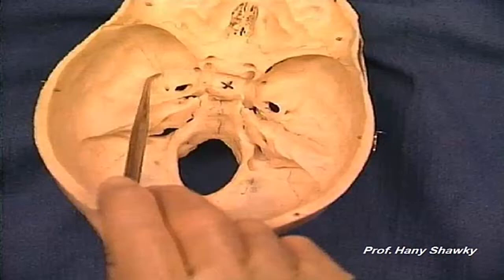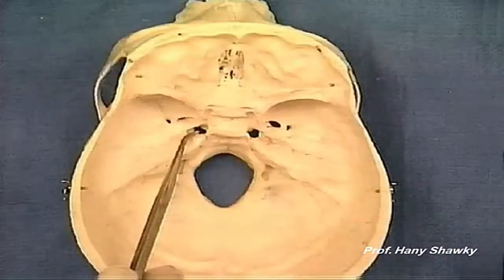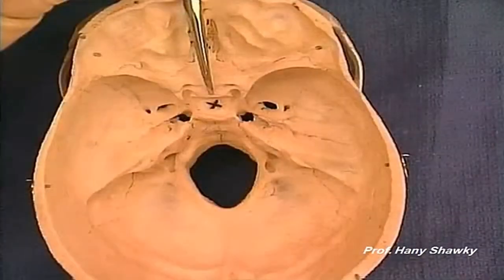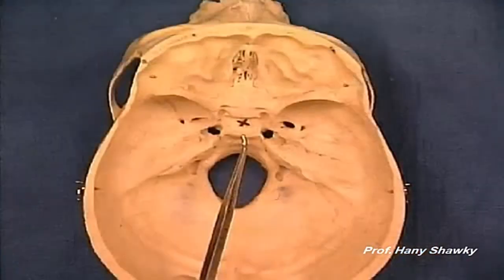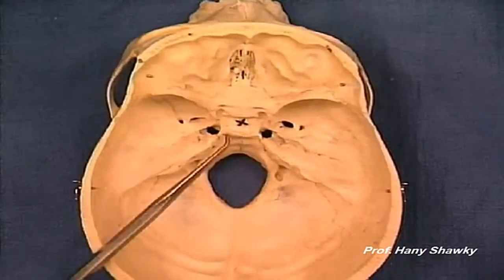This is the groove for the middle meningeal artery beginning from the foramen spinosum, and this is the foramen lacerum. This is the chiasmatic sulcus, the pituitary fossa or hypophyseal fossa, the dorsum sellae, and the posterior clinoid process.